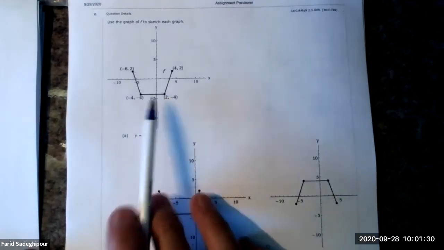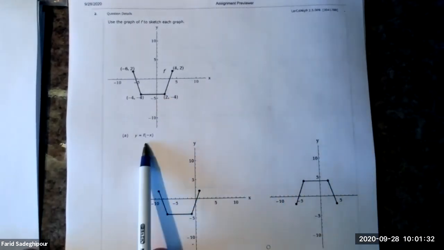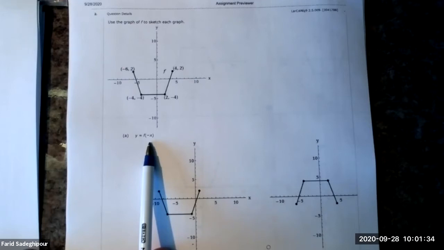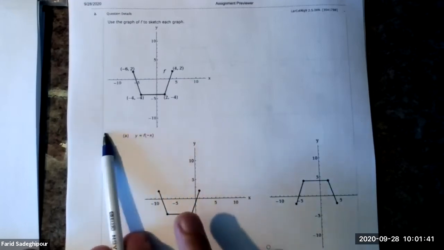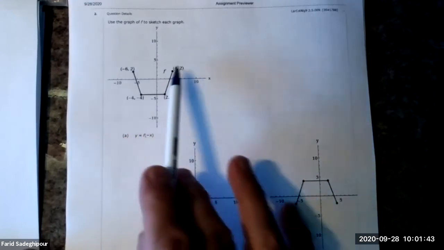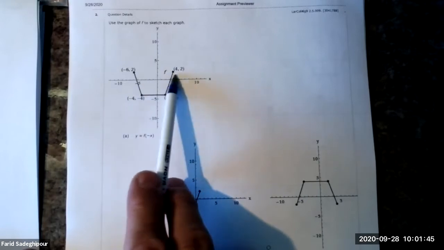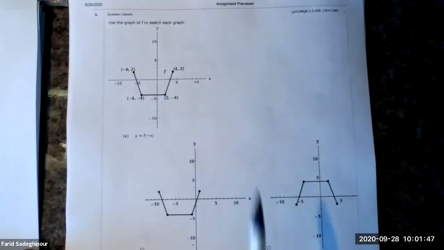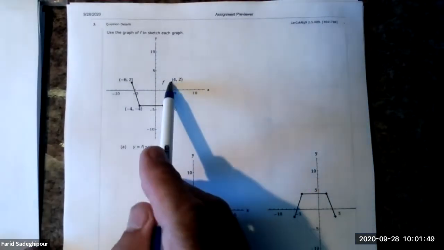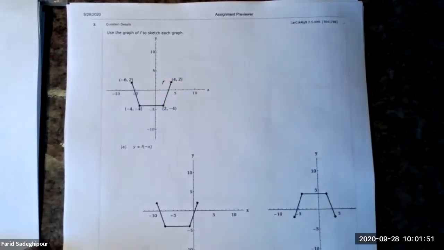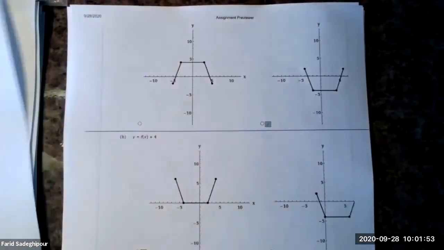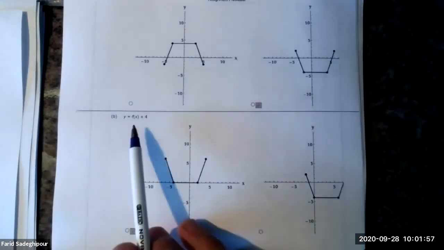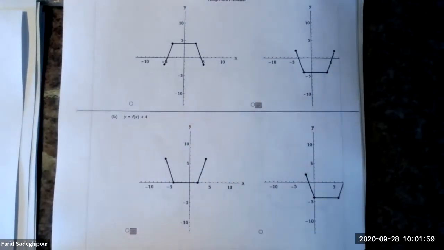If this is the original function, what if you have a negative? When it's a negative, it means it's a reflection. If it's outside the parentheses, the reflection would be on the x-axis, okay? So the whole thing would move with the reflection. +4 means you shifted up 4 units.